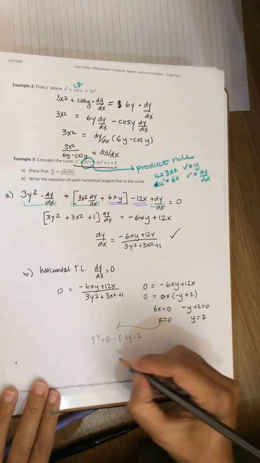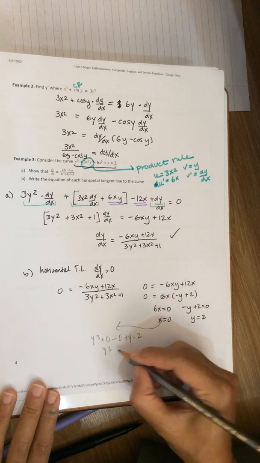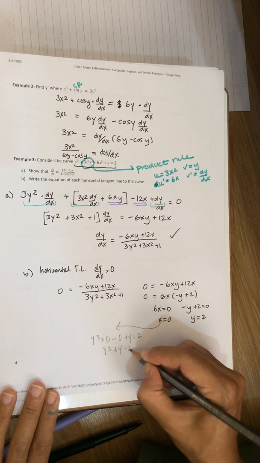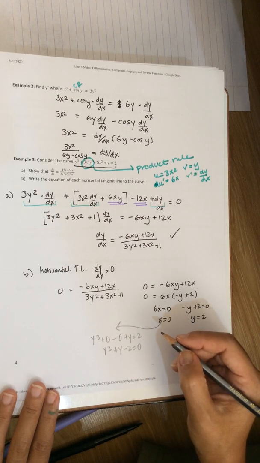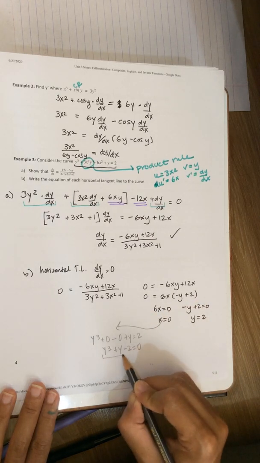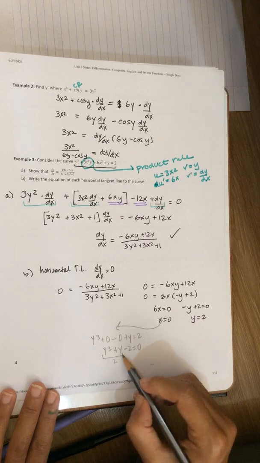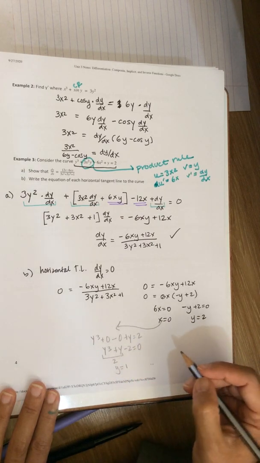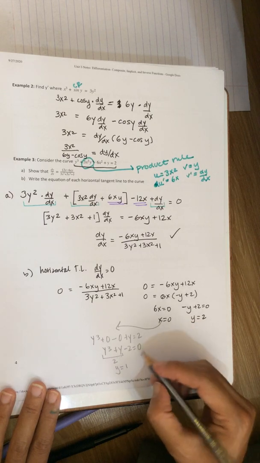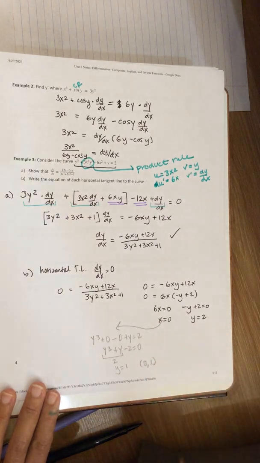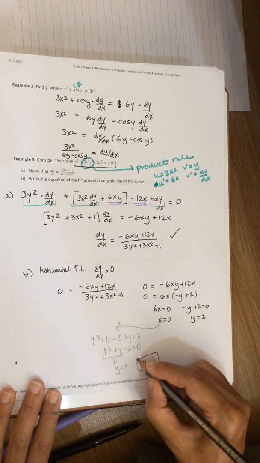So we have y cubed plus y minus 2 equals 0. What would y have to be to make that work? Y would have to be 1. So for this to be a solution, you would have the point 0, 1. That's one solution.